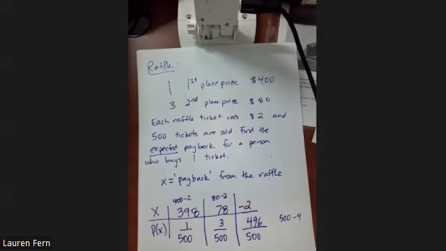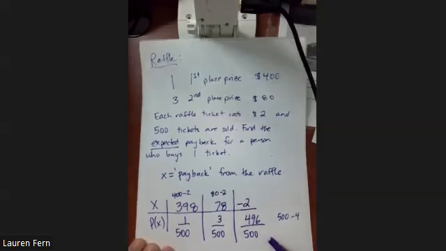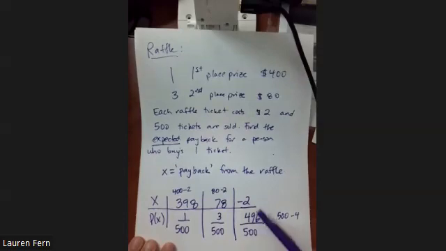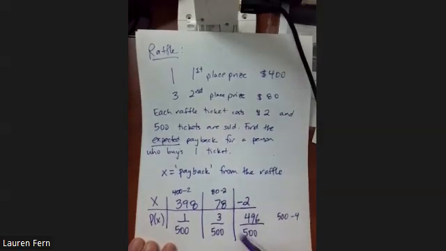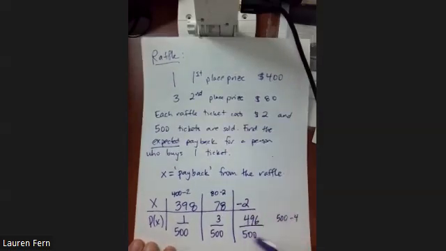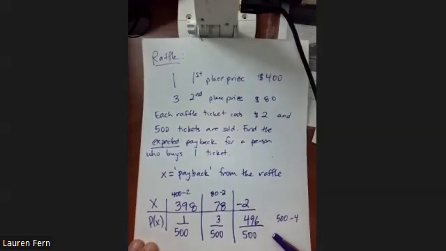Well, now that we have a probability distribution table, we can use the formula that we came up with yesterday to find the expected payback. Now, hold on a second before we actually go through and do this. What's the most likely outcome? Yeah, this is definitely the highest probability. So we're going to expect on average that people lose money. Okay, you with me there?